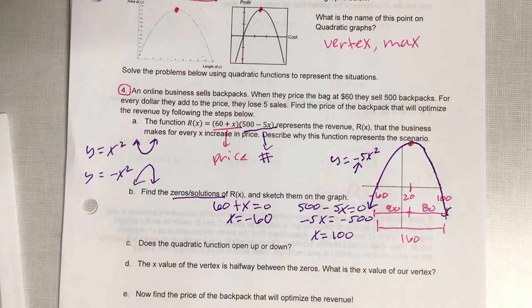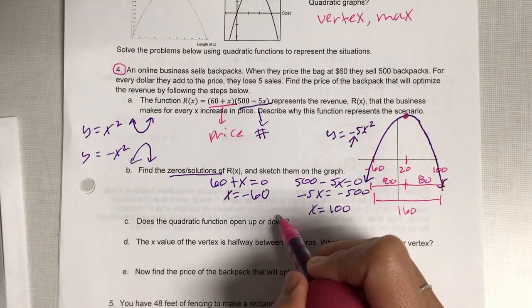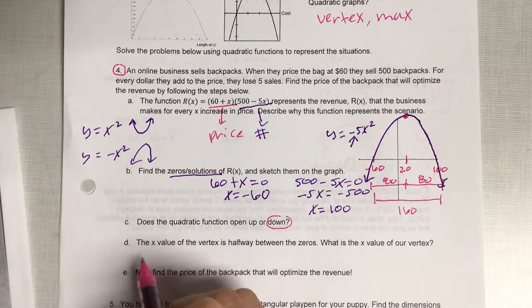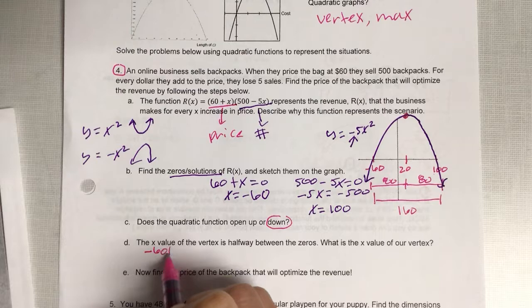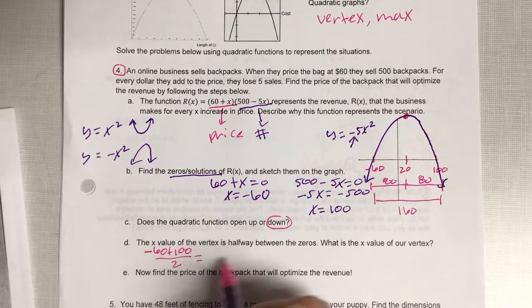And if you even find the midpoint using geometry, it'll give you 20 as well. So we know the graph is opening up or down? Opening down. And how did we find the x value again? We took the average. And that's basically the definition of the midpoint. And that was 20.